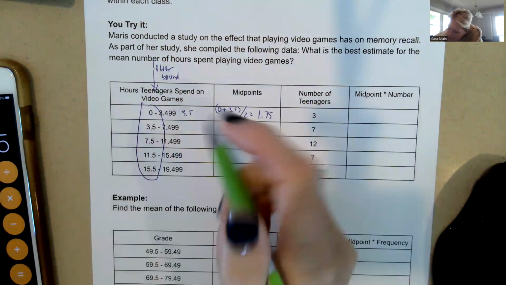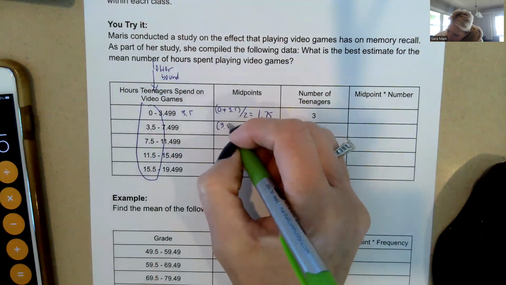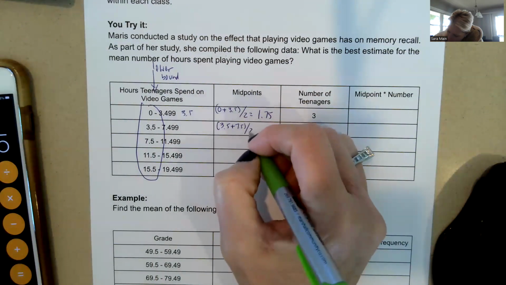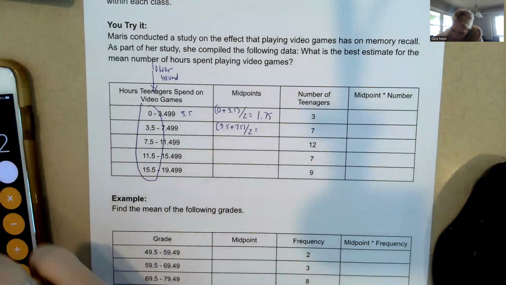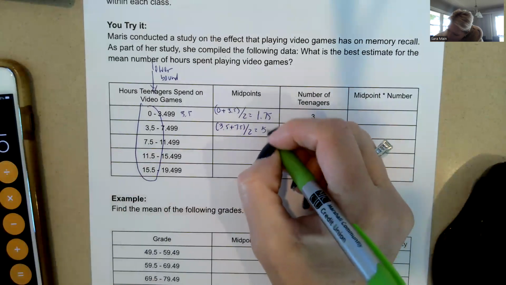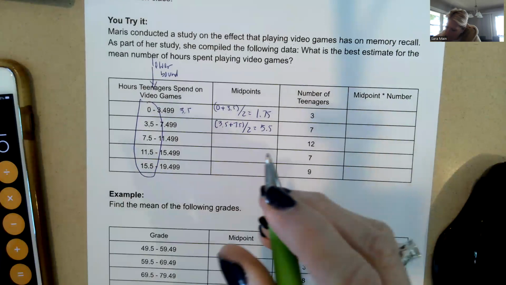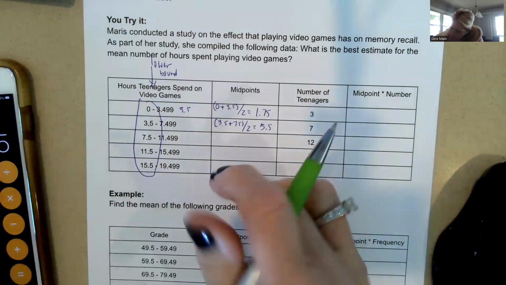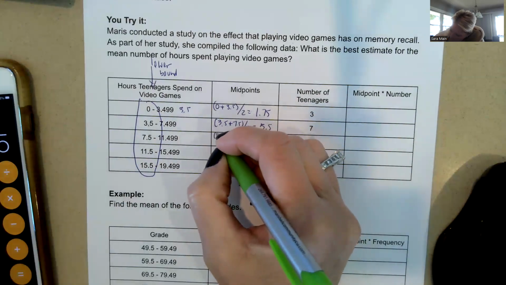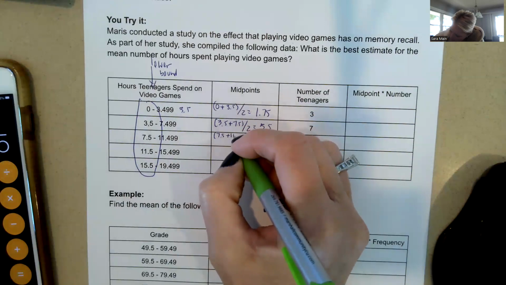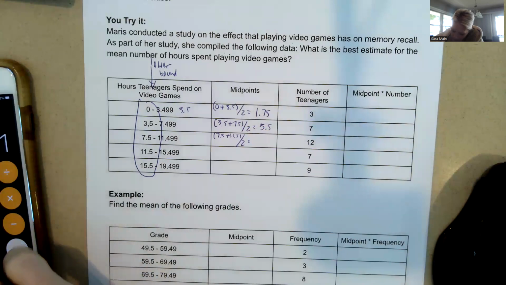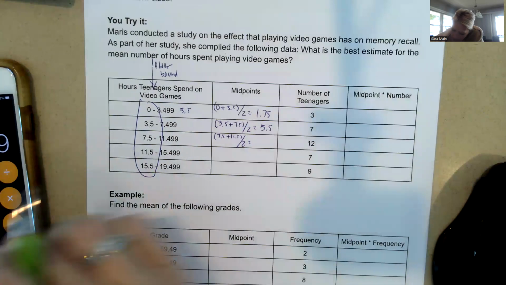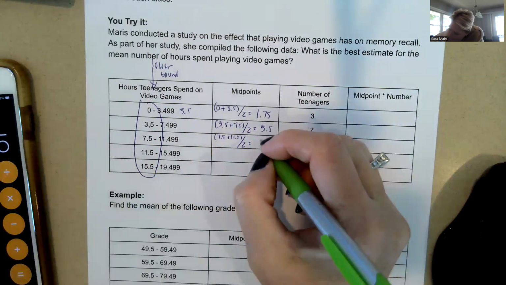And then we're going to do the same thing here. We're going to do 3.5 plus 7.5 divided by 2. So 3.5 plus 7.5 is 11 divided by 2 is 5.5. And then the next one is 7.5 plus 11.5 divided by 2. So 7.5 plus 11.5 is 19 divided by 2 is 9.5.